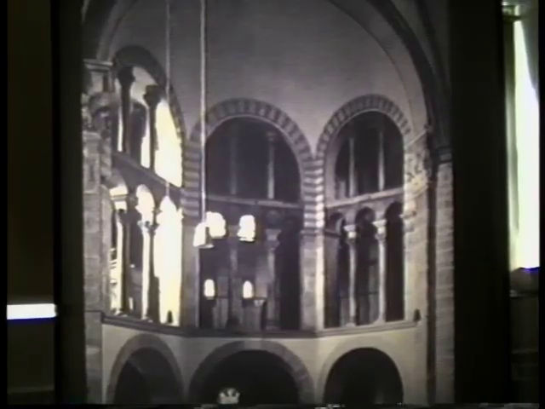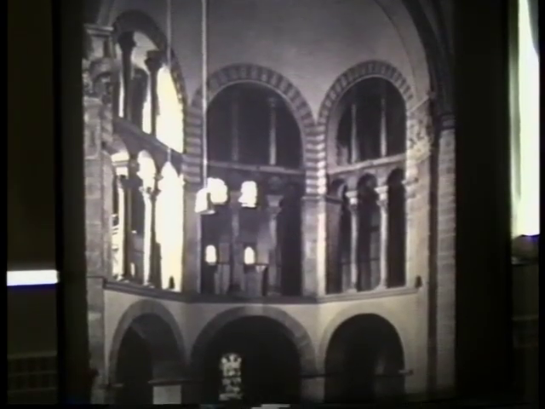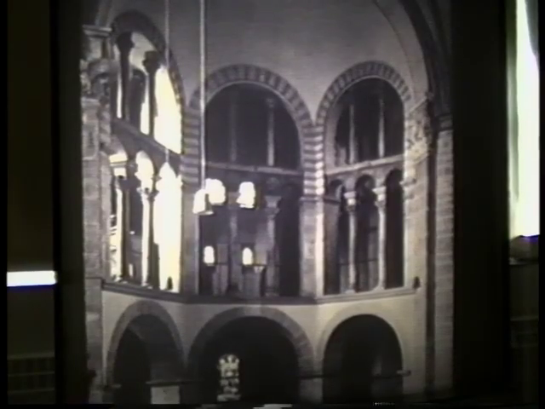One of the distinct styles of the northern Italian churches is this combination use of the different colored marbles, the banding that sort of frames the openings of the arches.